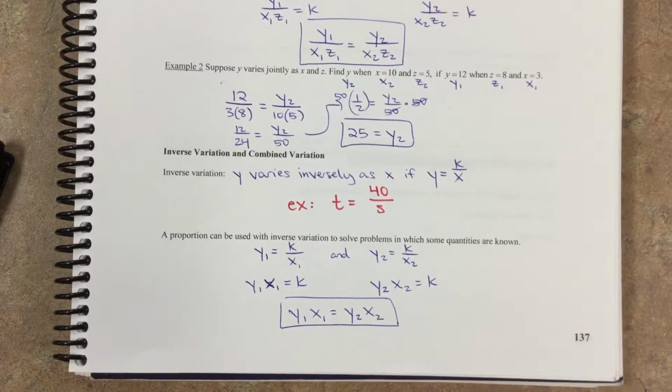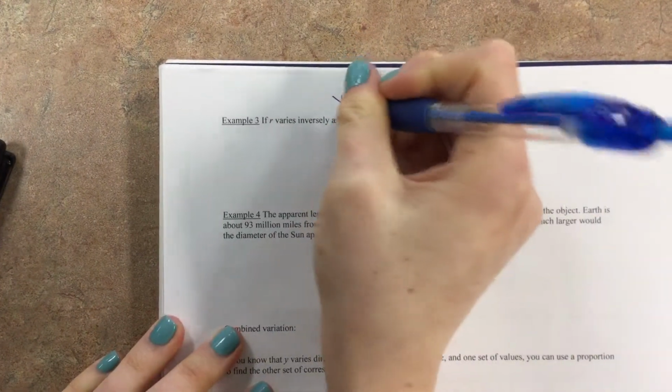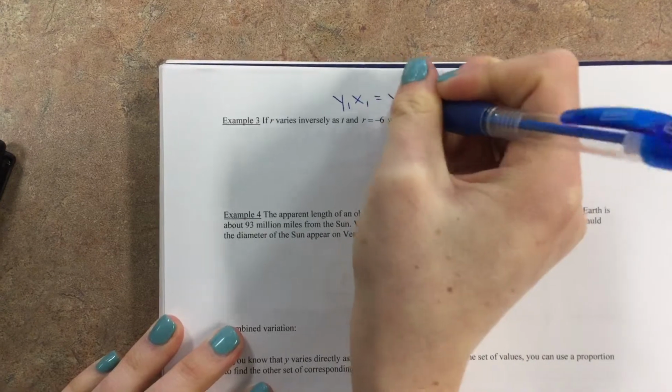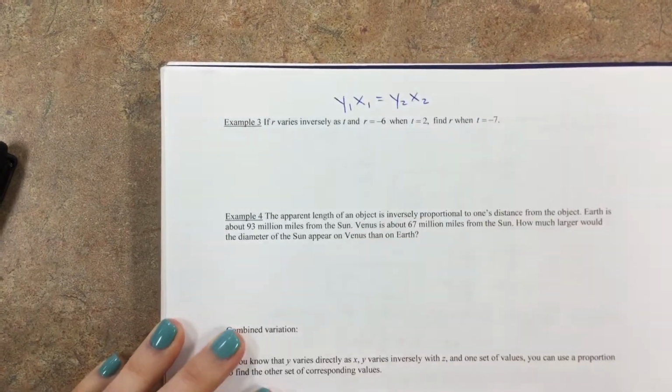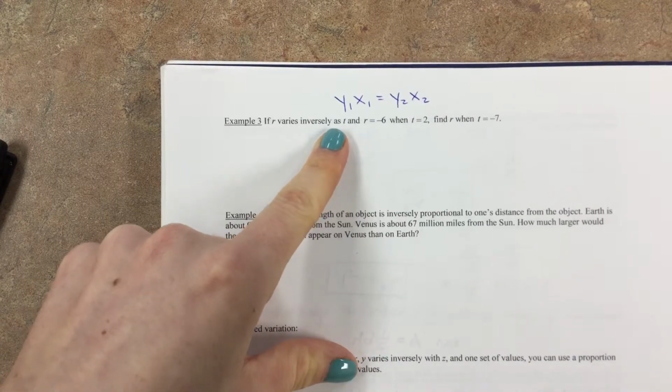And that is the formula that you used for inverse variation. So let's look at an example for that. Okay, so our inverse variation, just want to copy that formula so it's on the screen again. We can use that. Okay, so if r varies inversely as t, so this time we're using r and t instead of x and y.